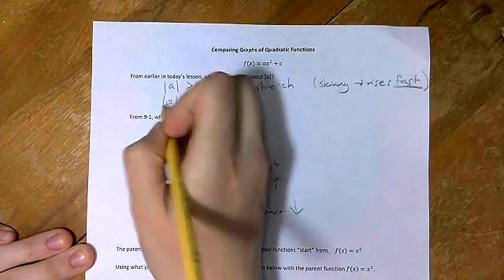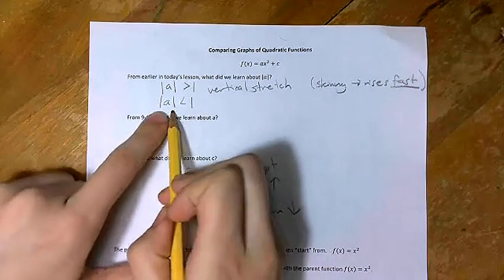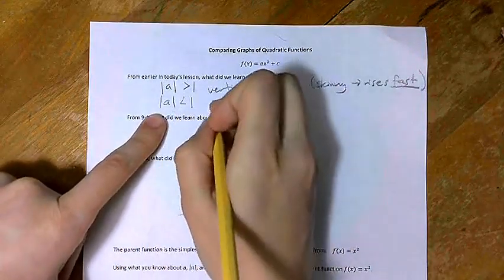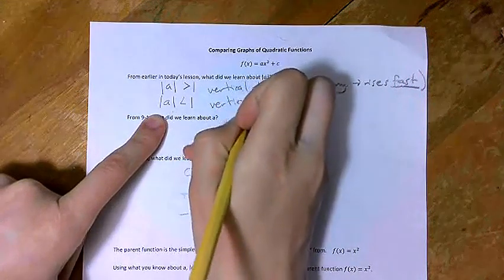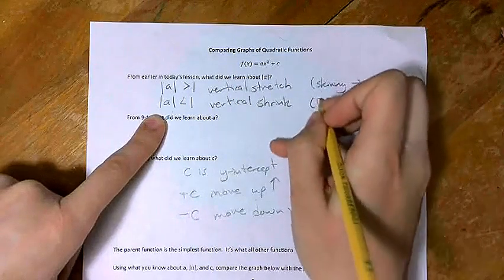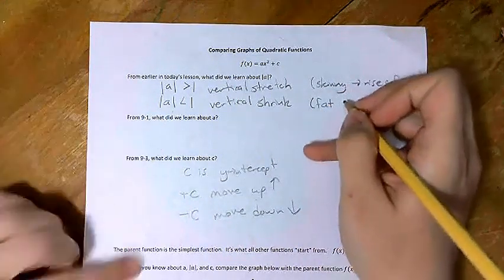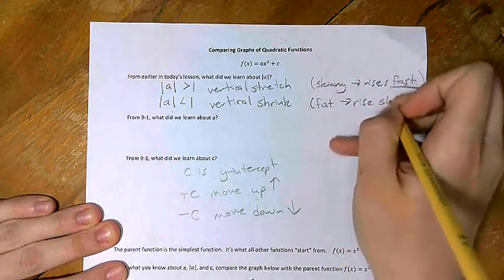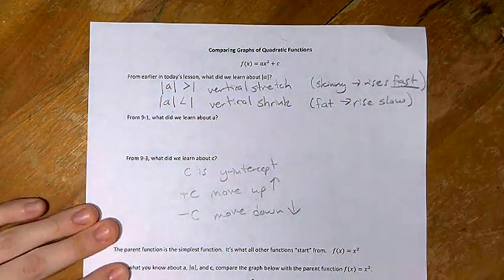If we had an absolute value of a that was less than 1, so if it's a fraction or just a decimal like 0.2, then it's called a vertical shrink. So these were ones that were fat, or another way of saying that is they rise slow. It's a different way of saying it.